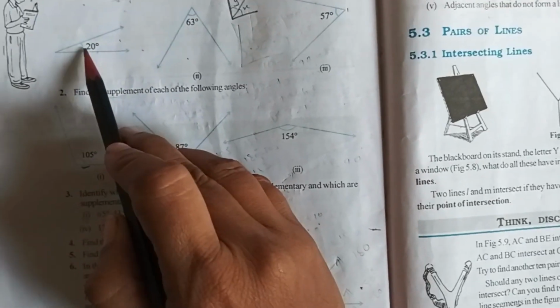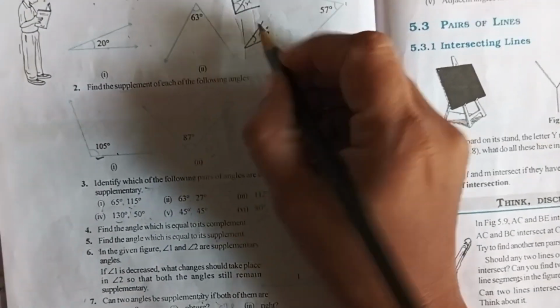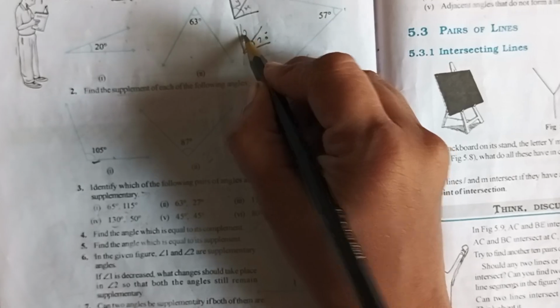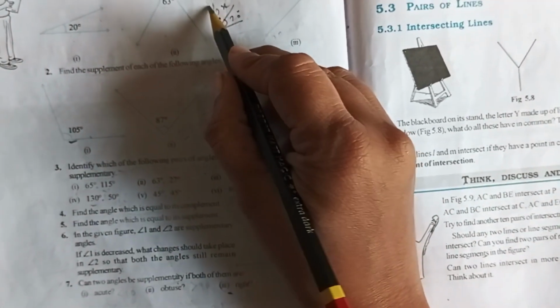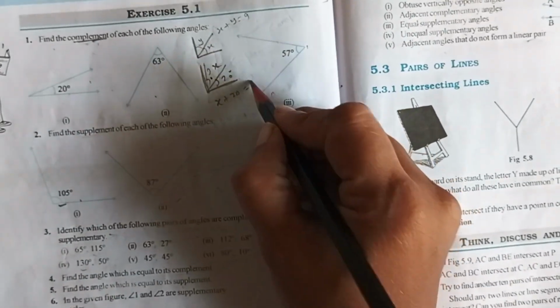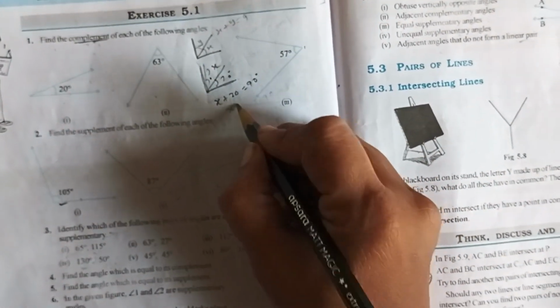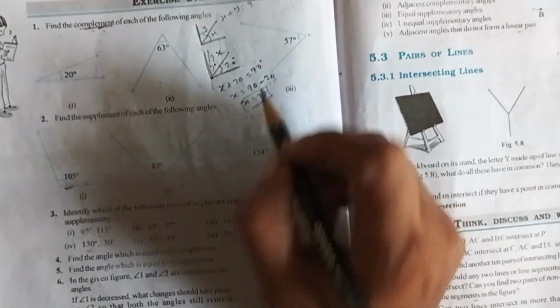Here one angle they have given is 20 degrees. One more angle we need to find, and we don't know it, so we fix x. It should be 90 degrees, no? x plus 20 equal to 90 degrees. What is the value of x? 90 minus 20, so x equal to 70.